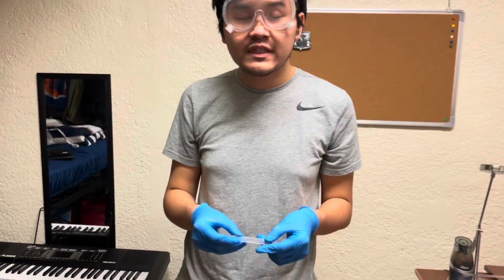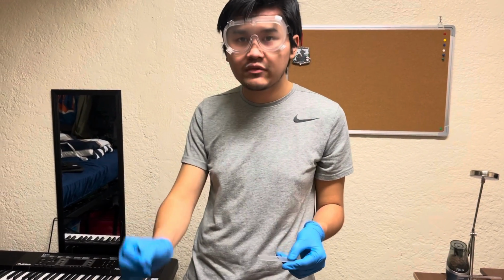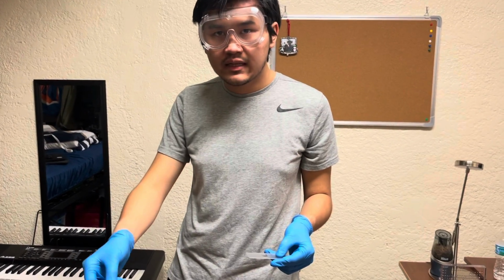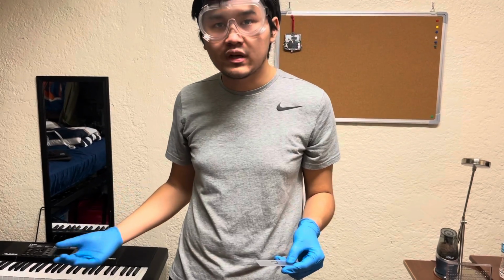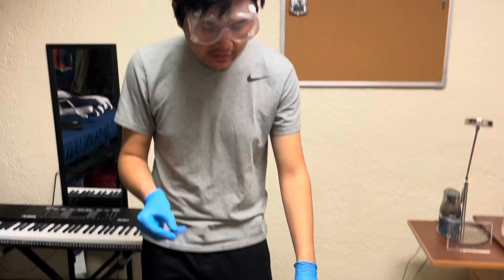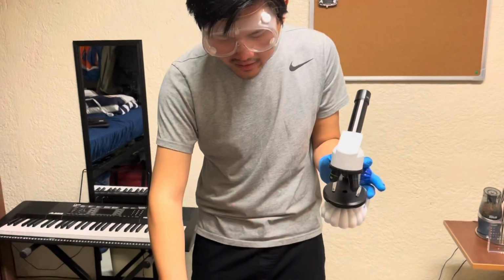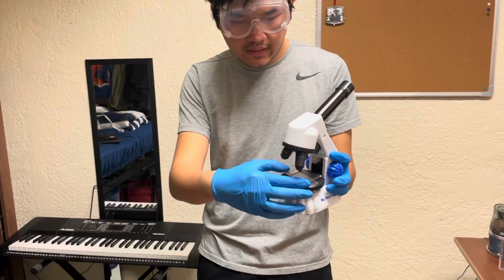Keep in note that the reason why I dispose of the pipette instead of putting the water back in the water sample and then disposing of it is because I could have potentially contaminated the water sample with extra bacteria, which in some situations you may not want to do. So now that we have our prepared microscope slide, we're going to first start by lowering the stage all the way down so that we may place our microscope slide centered like this.